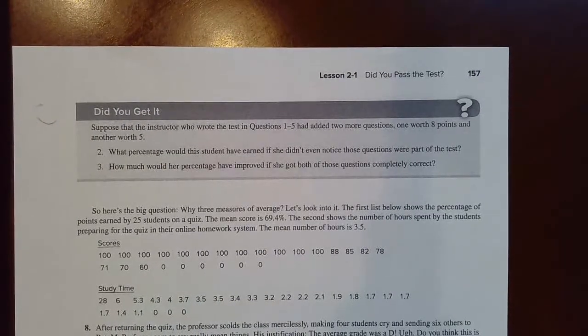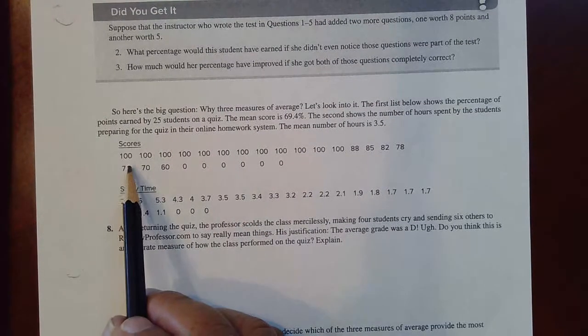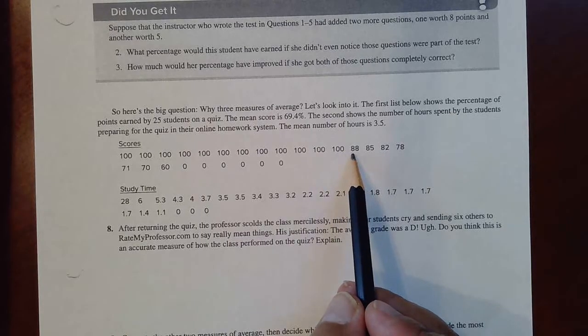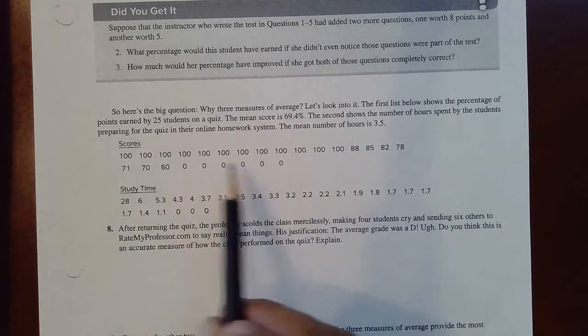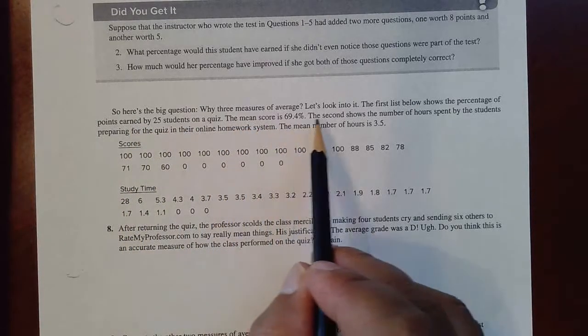So I'm on page 157 in the book now. We're looking at a set of scores here. And these are, let's see, I believe they are biggest to smallest, 88, 85, 82. Yep, they go biggest to smallest. So they're good for finding the median if you do need to find the median because they're already in order. So let's practice with this. After returning from the quiz, let's read up here first.